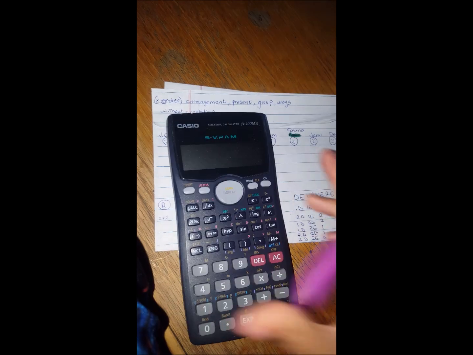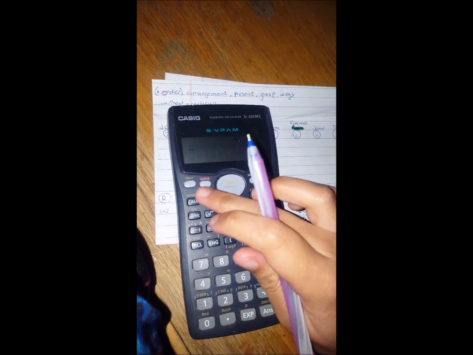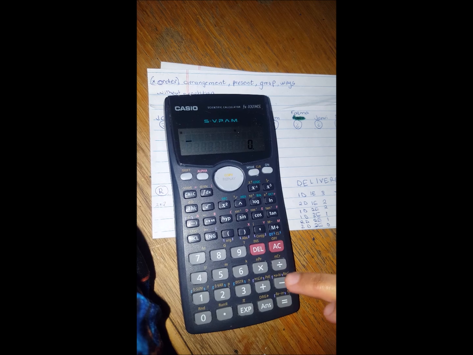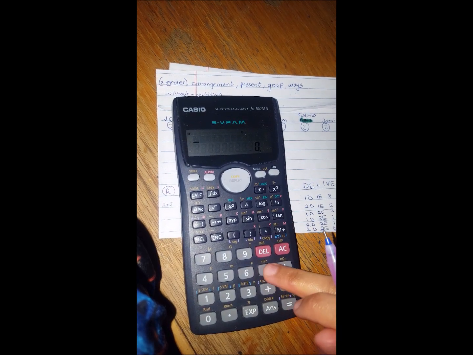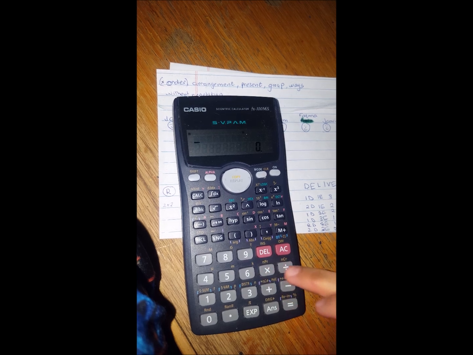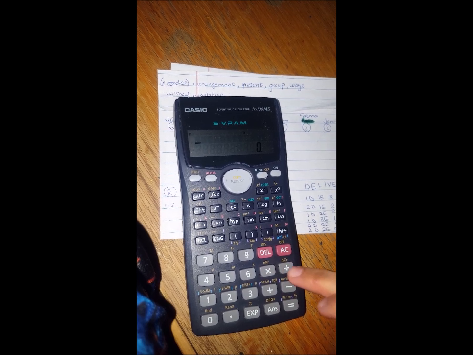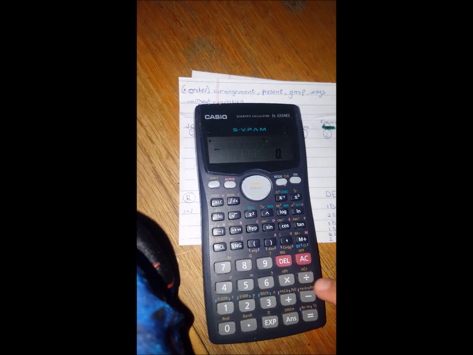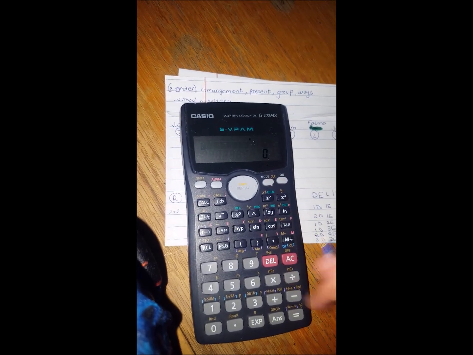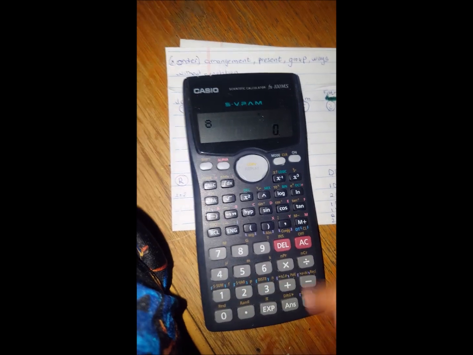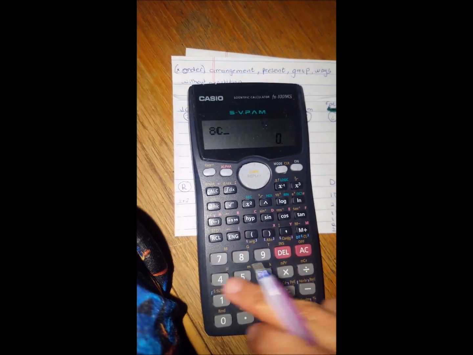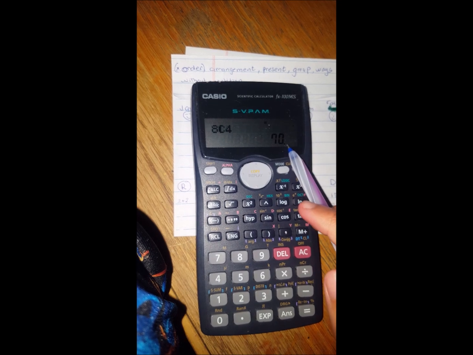And how do we do that on a calculator? Okay, you're going to press Shift. And you'll see here nCr, nPr. This is for permutation and this is for combination. And we're dealing with combination, so we're going to do combination. But before we do that, we have to put the total number. Total number is 8. 8C4. What is 8C4? 70.